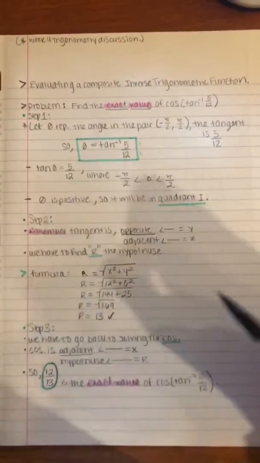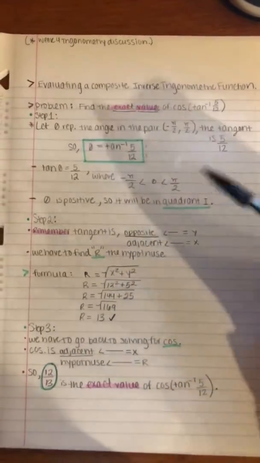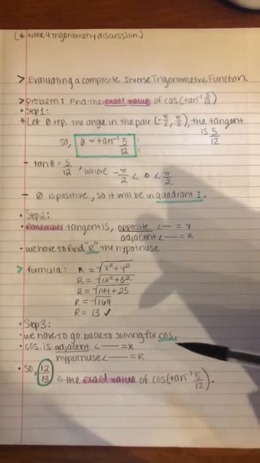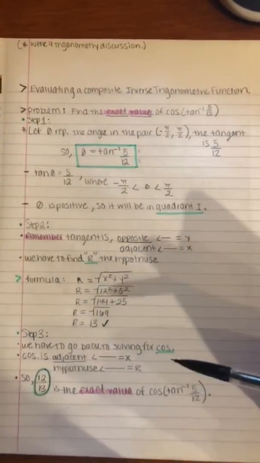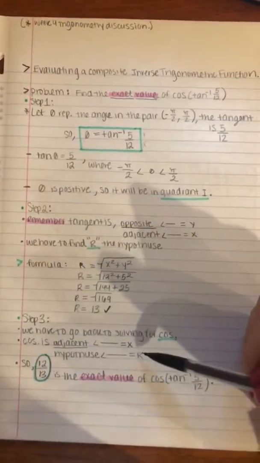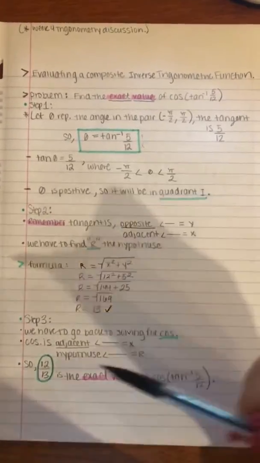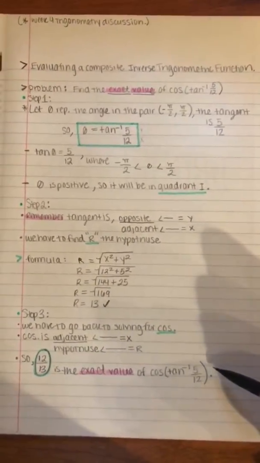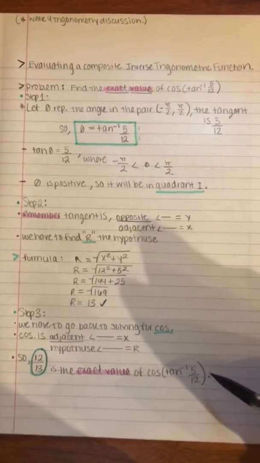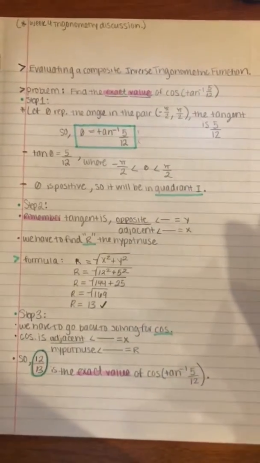So after that, you have to remember that we are solving for the cosine. We did use the formula for tangent for the first two, but for cosine, it's adjacent over hypotenuse. So now that we have the hypotenuse, we can put x, which is 12, over r, which is 13, and that gives us our final answer, which is 12/13. That's the exact value of cosine of the inverse tangent of 5/12.